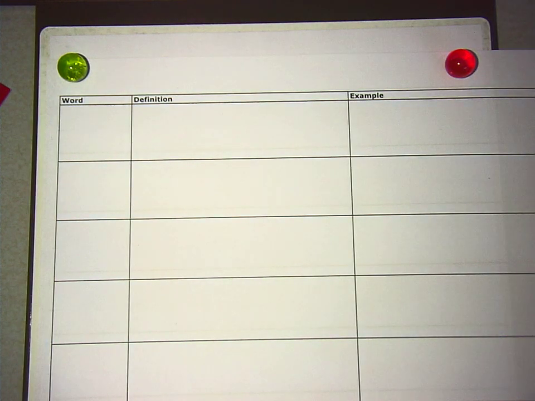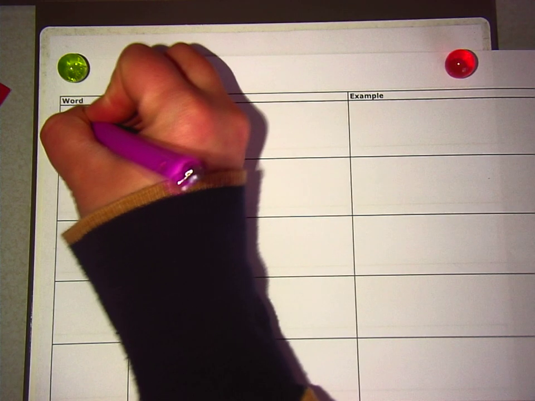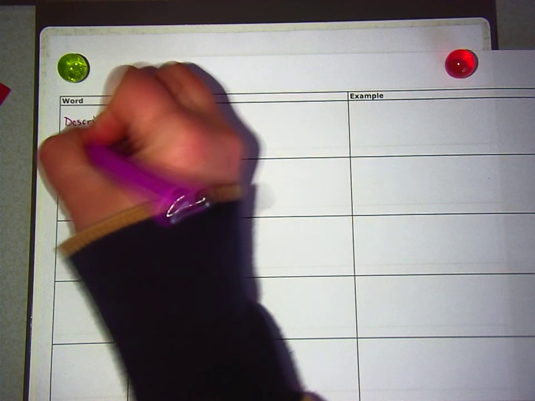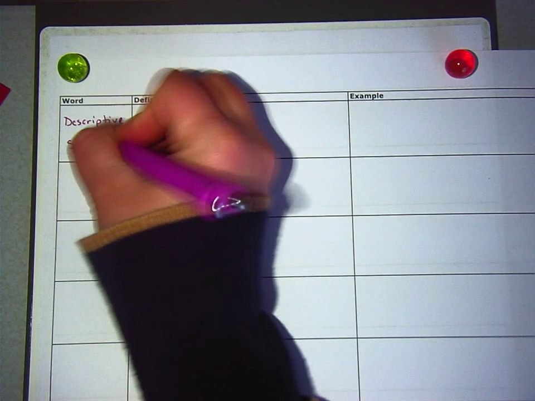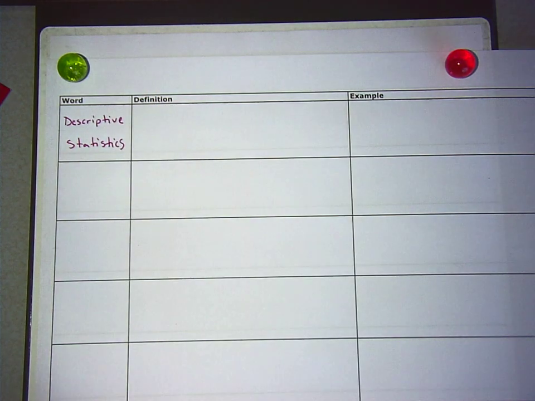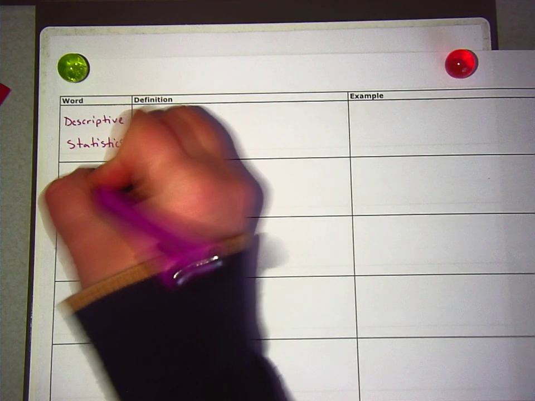Okay, so we're doing two definitions today, and it's two different types of statistics. So one is called descriptive statistics. And one is called inferential statistics.